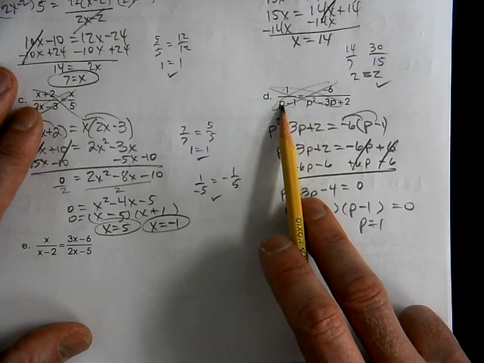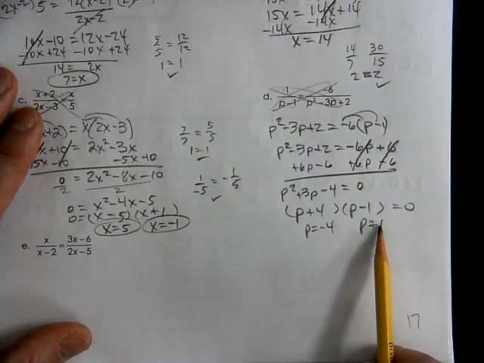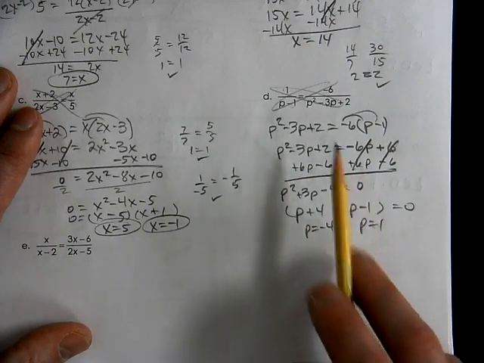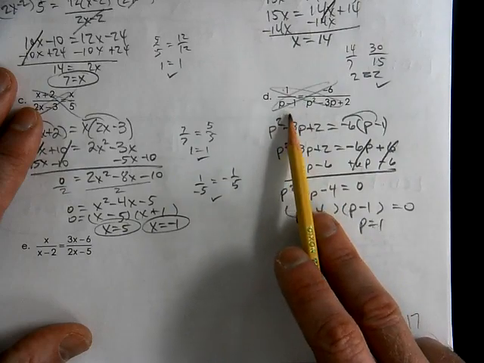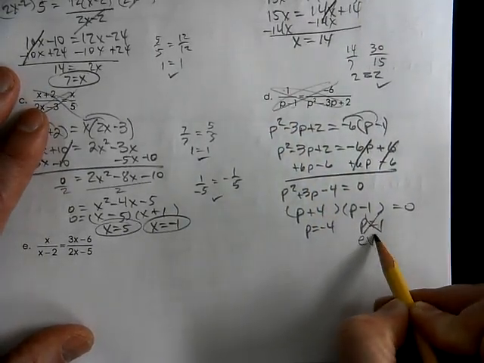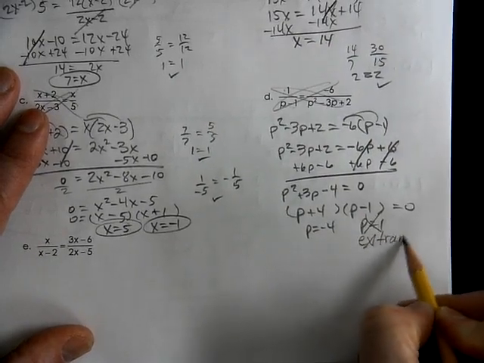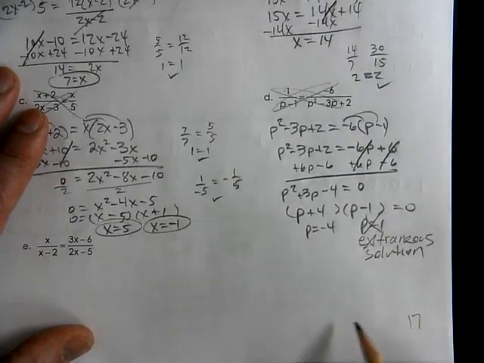When you plug in a 1, 1 minus 1 is 0. That's what the 1 means. If you have a positive 1, 1 minus 1 is 0. So that's going to be an extraneous solution.